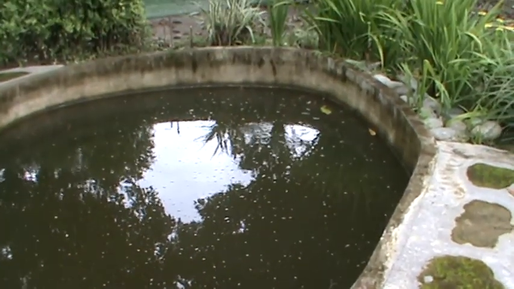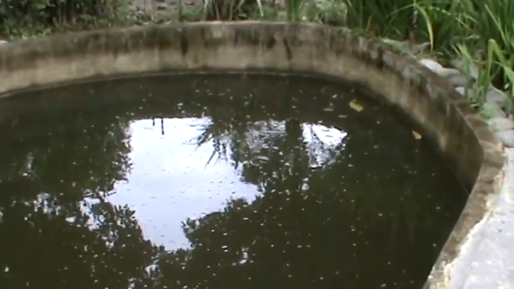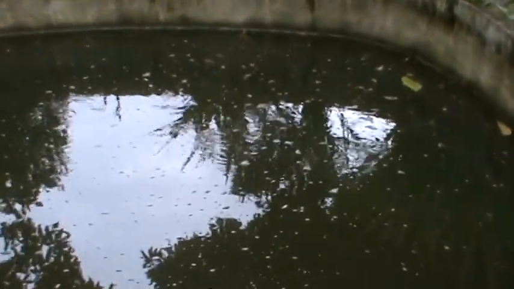And we're going to observe this for the next 4 months to be able to see the difference in terms of the weight and the length of this tilapia and carp being raised here in this pond.